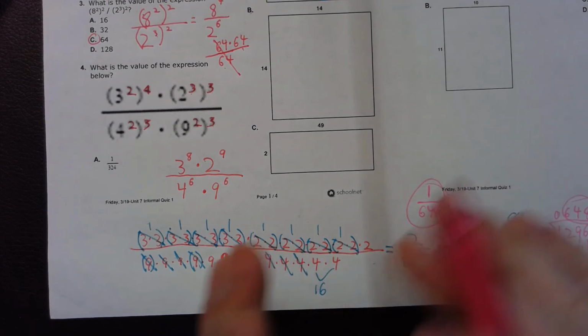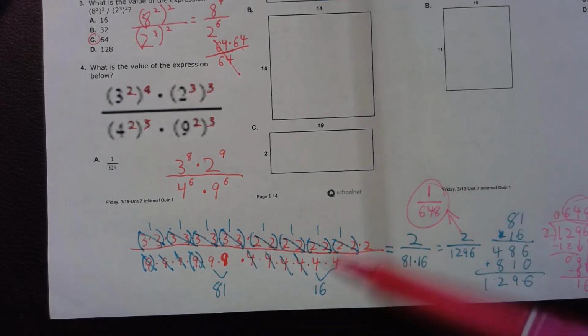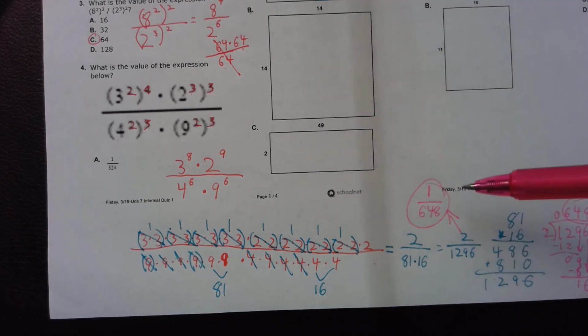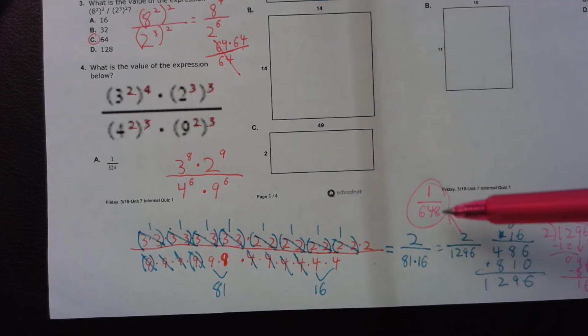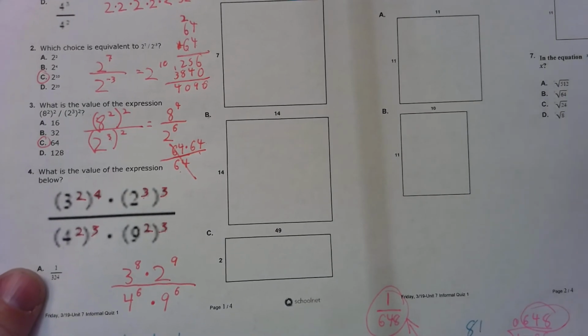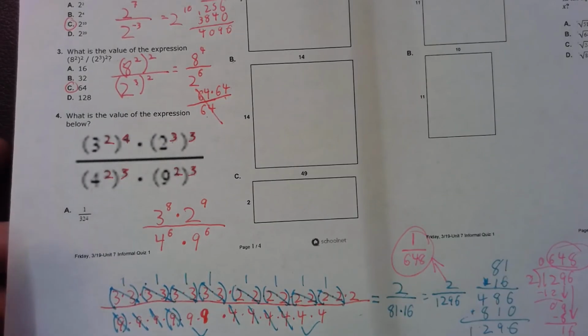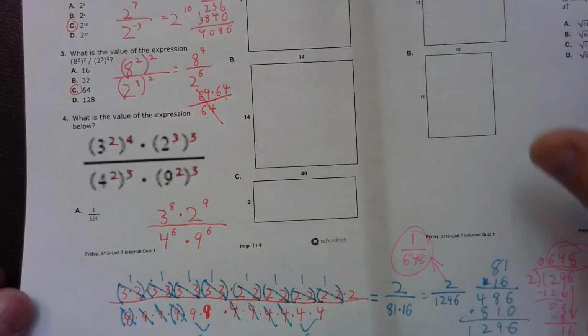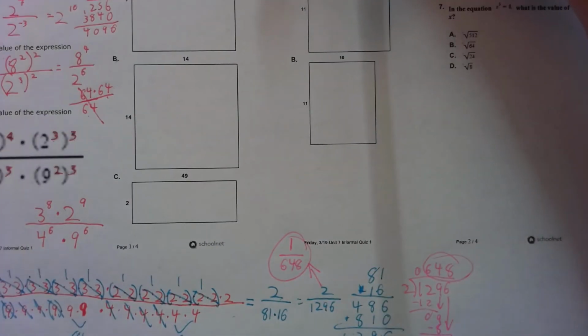So I'll probably, by the time you guys see this, one of those answer choices will actually say 1 over 648. It's probably going to be answer choice B. So yeah, that's going to be number 4. Number 4, definitely the hardest problem on this whole thing, as far as I can tell. Let's see now. I don't have much more time to record this. That's not good.